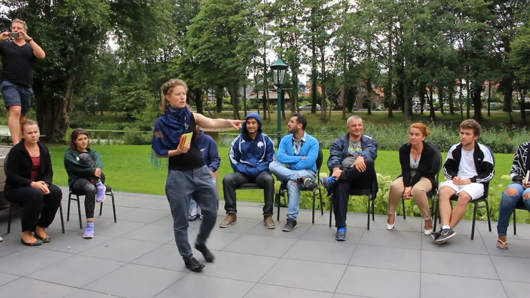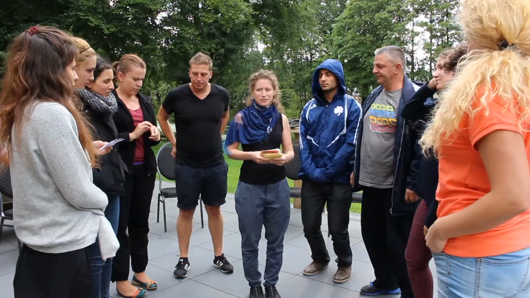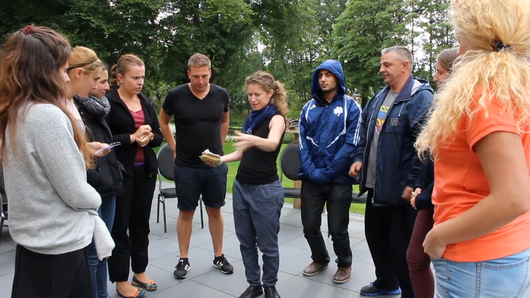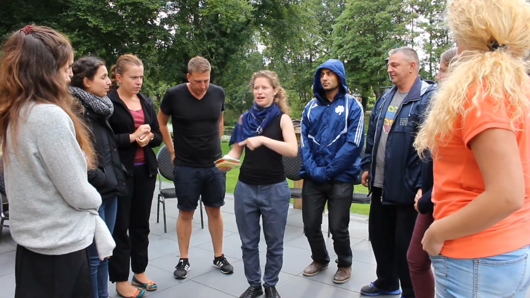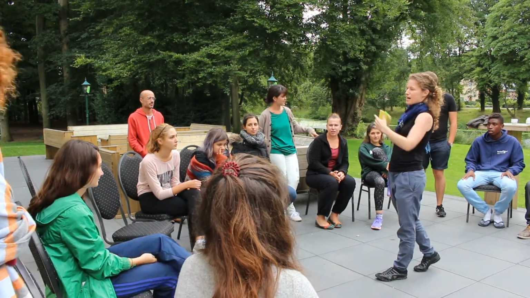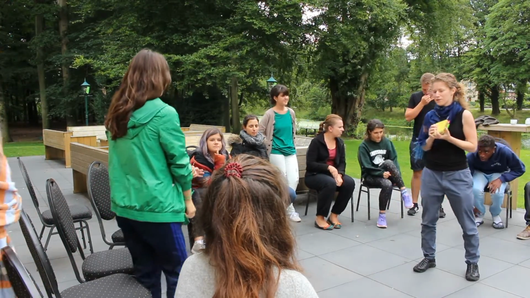Another activity that we did had participants divide into two teams, and one team was tasked with putting all the chairs in a circle, the biggest possible circle, and the other team was tasked with building the highest possible tower. So then they come together and they see how they work together. Do they continue in their teams?